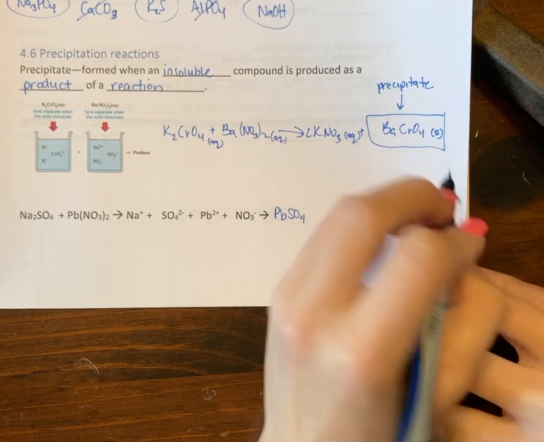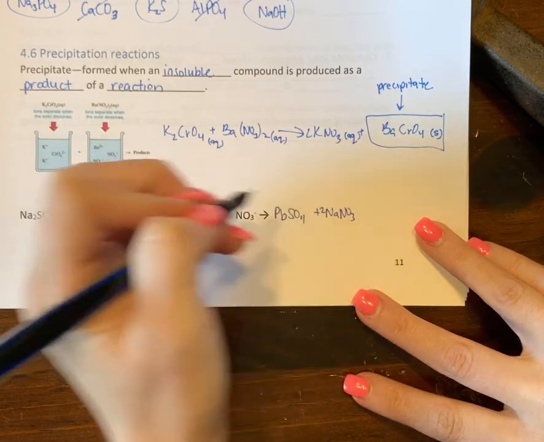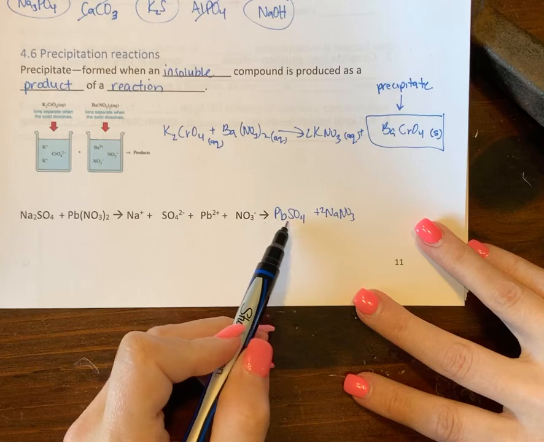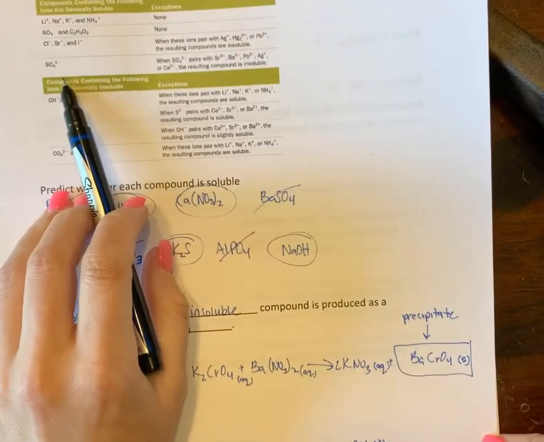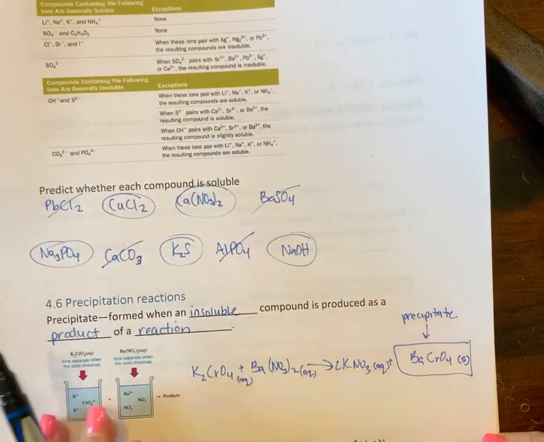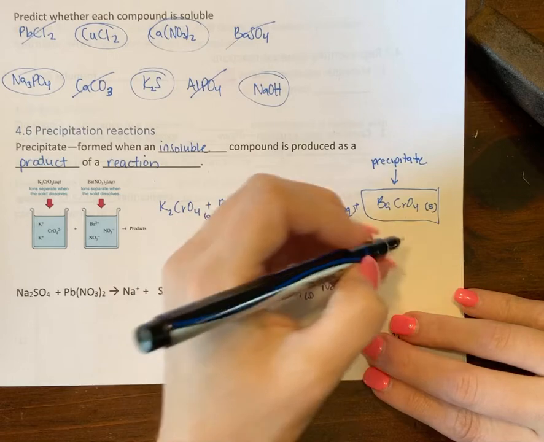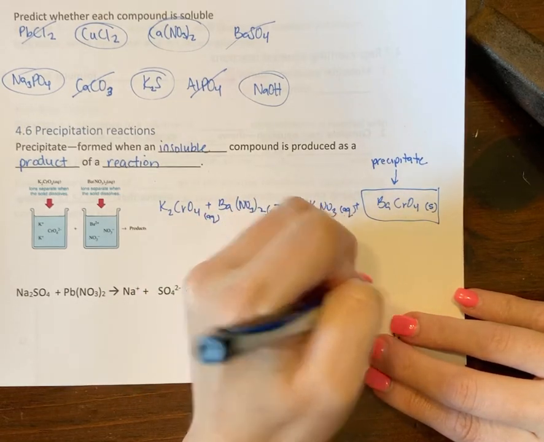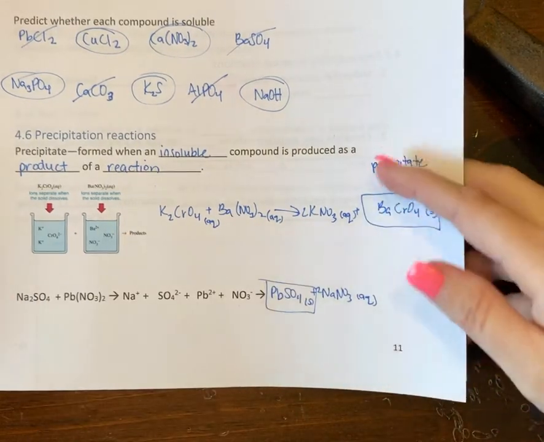PbSO4 plus NaNO3. Two of them. All right. Now, lead sulfate. Sulfates are soluble except when with lead 2. Guess what? That's a solid. Sodiums and nitrates are always soluble, so that's super soluble. So this would be your precipitate.